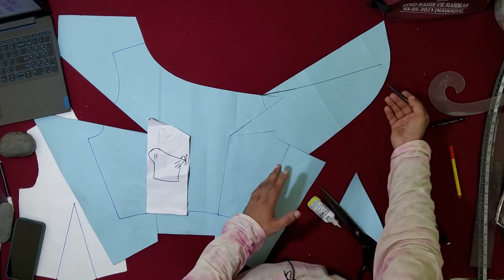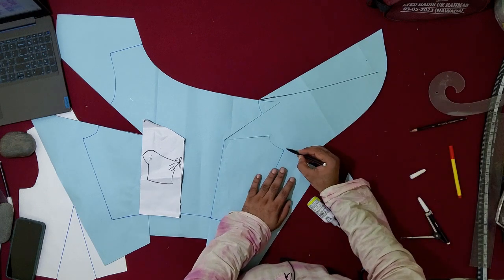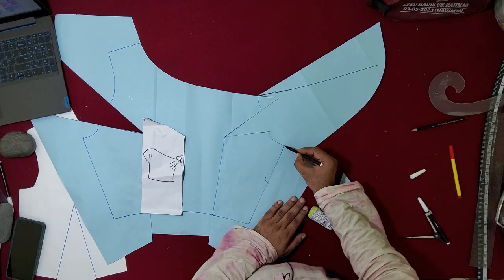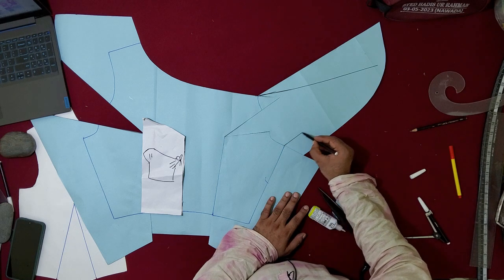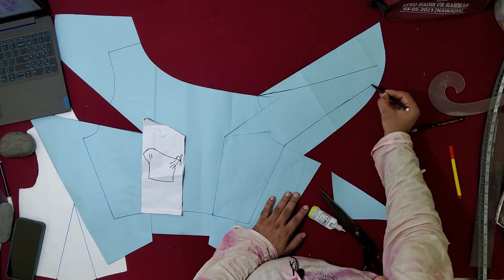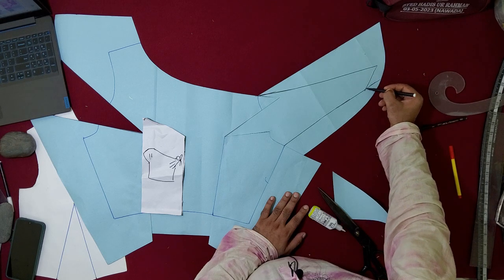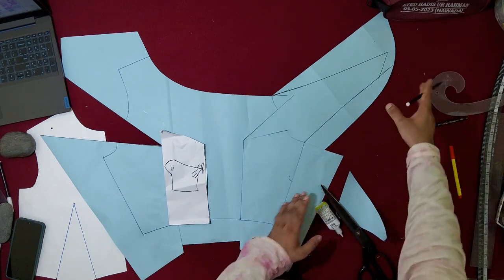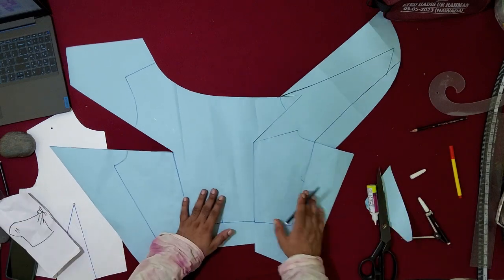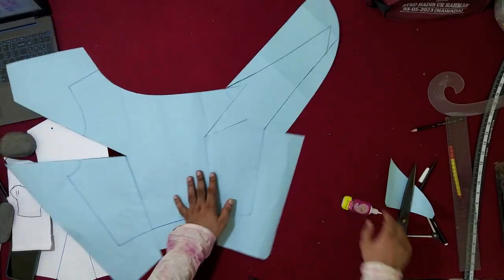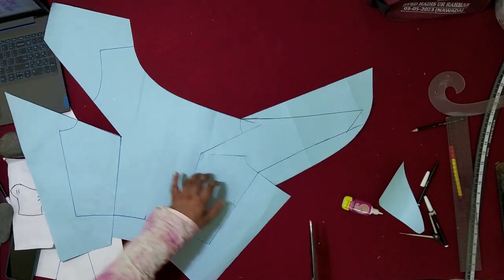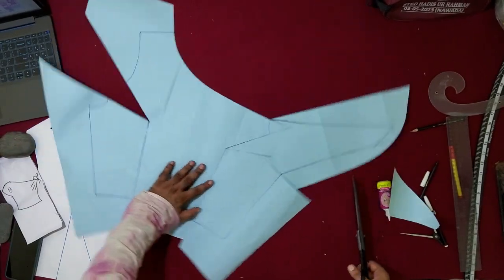You have to decide how long you have to go. This is the side seam point of armhole, and then we are going to extend this also, and whatever shape you want to provide at the end you can provide it, like it has a diagonal shape. We are going to extend it a little more later on. Okay, and then we are going to cut this.